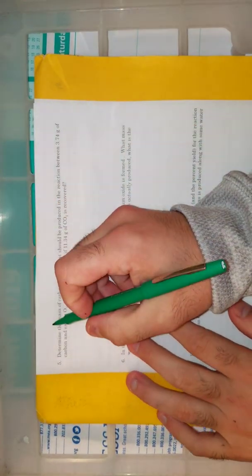I wanted to provide another video to make sure that we understand how to sift out important information to write a balanced chemical equation and then calculate a percent yield, or know how I have a percent yield question. So let's look at this first question, and this is from worksheet number 2.